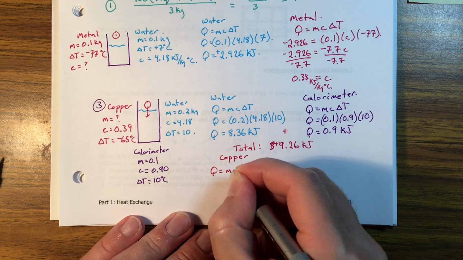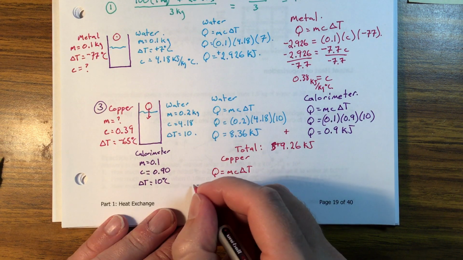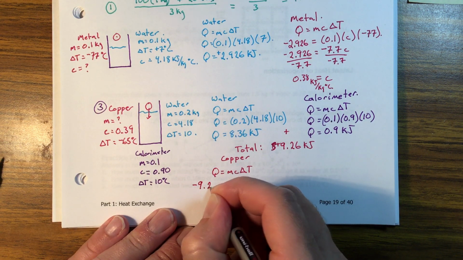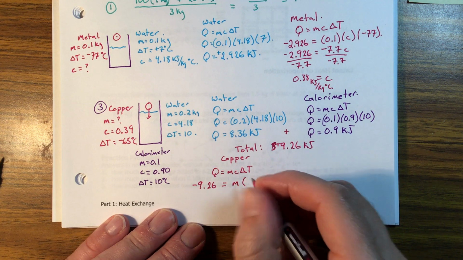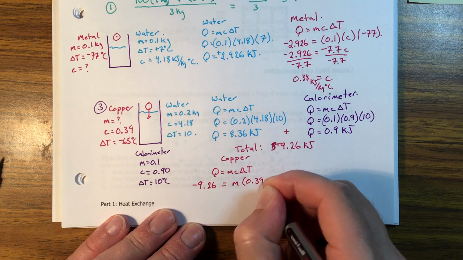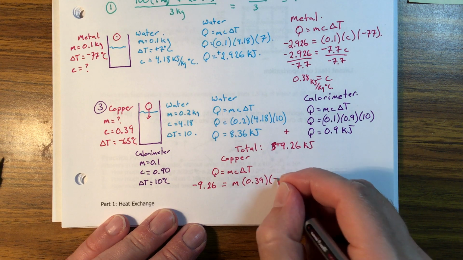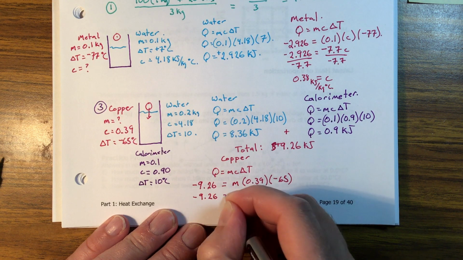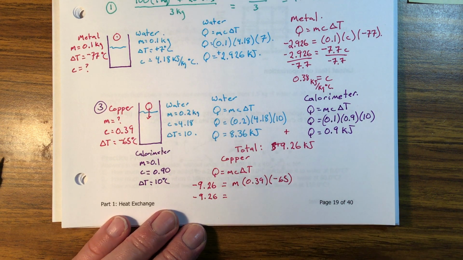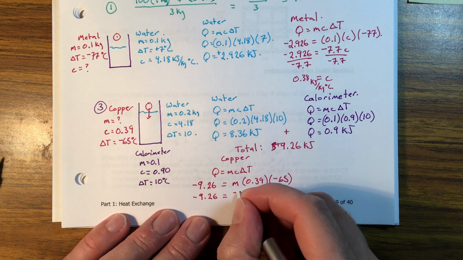So now let's deal with the copper. Q equals mc delta T. Copper lost 9.26 kilojoules. It has a mass, we don't know the mass. It has a C of 0.39, and it has a temperature change of negative 65. We multiply these two numbers together: 0.39 times negative 65 equals negative 25.35.